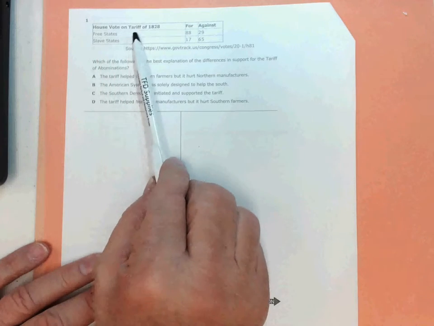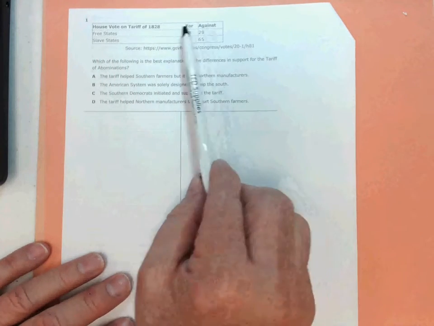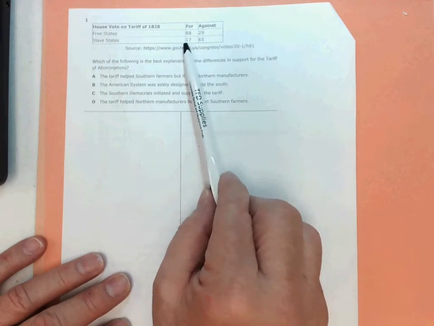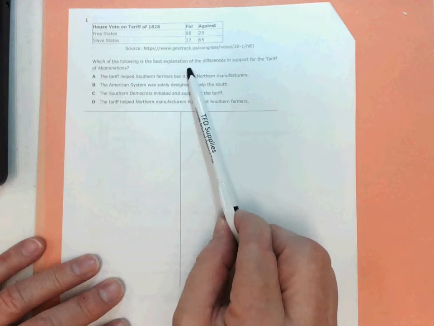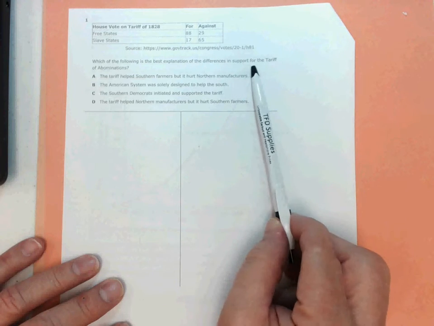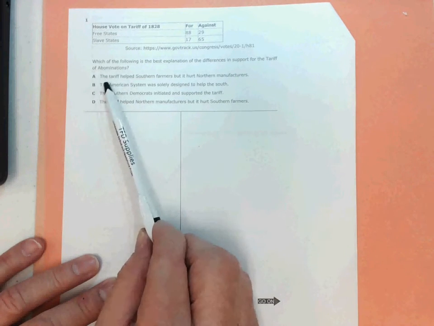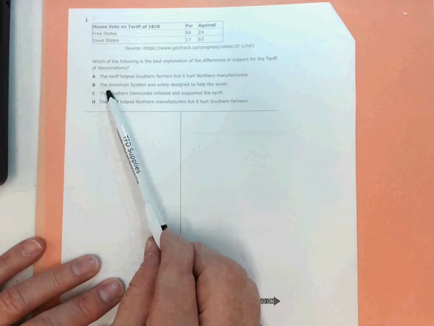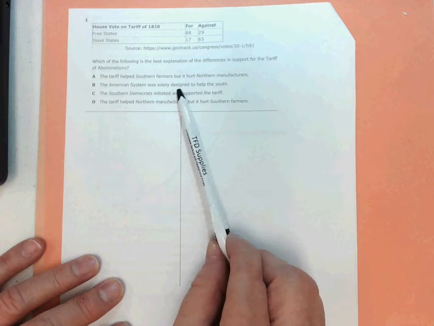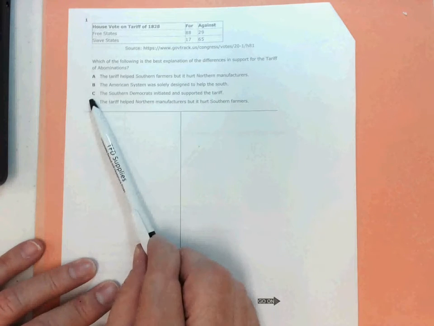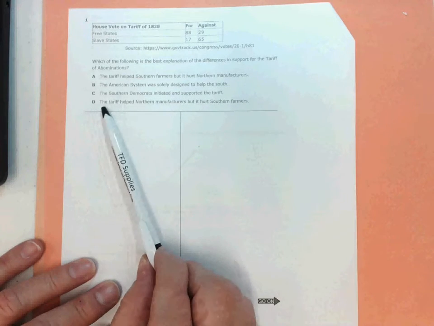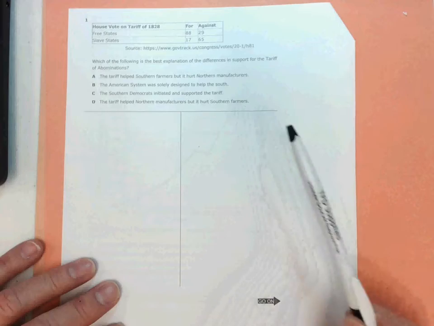House vote on tariffs of 1828, for and against. Free states, 88 for, 29 against. Slave states, 17 for, 65 against. Which of the following is the best explanation of the differences in support for the tariff of abominations? A. The tariff helped Southern farmers, but it hurt Northern manufacturers. B. The American system was solely designed to help the South. C. The Southern Democrats initiated and supported the tariff. D. The tariff helped the Northern manufacturers, but it hurt the Southern farmers.